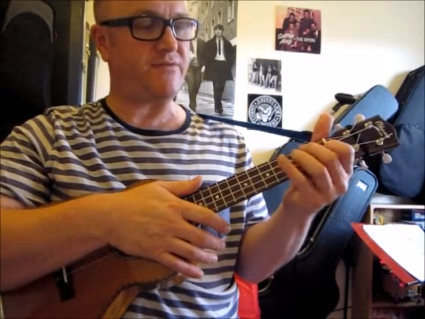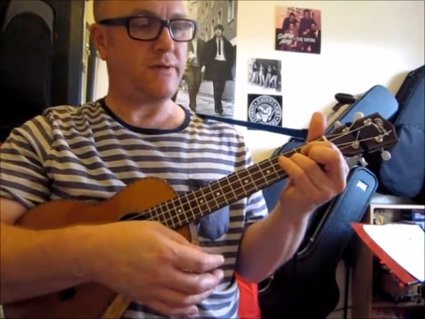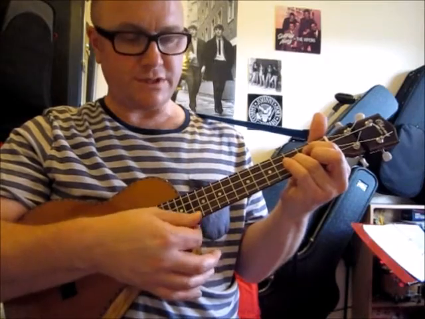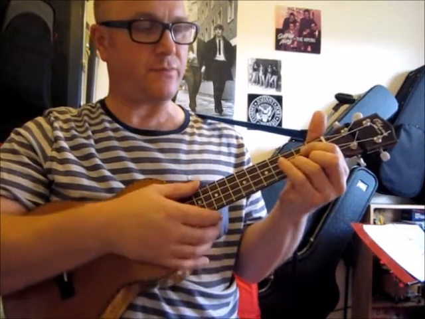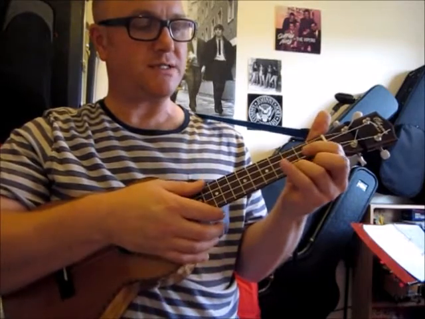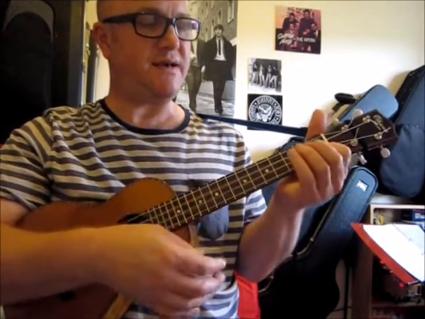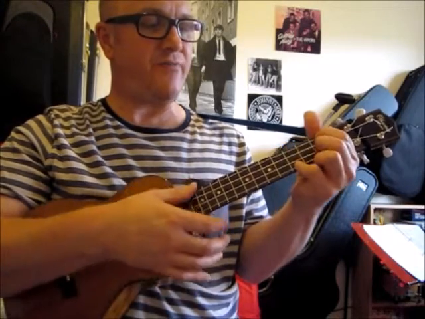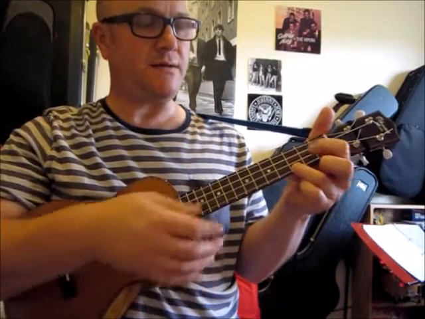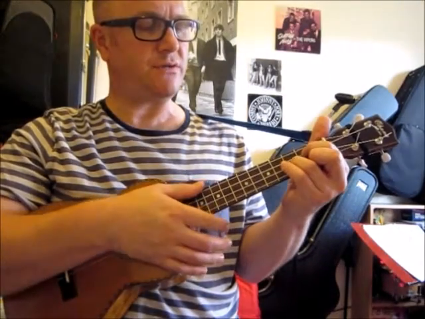So what I'm doing there, after the F minor, I'm playing a G and lifting my first finger off so that the first string is now open, and putting it back on and playing a C. So I go C, C7, F, F minor, G, C. I think that's called a G2 or a G suspended second or something.